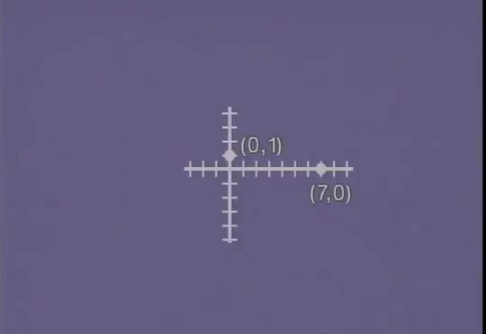0, 1, and 7, 0. Notice that something is different. In the past, with these square root equations we've sketched, as we went from left to right, the graph rose. That is, it was getting higher, it was going up. Here it appears, if we connected the 2 points, even with a line, that line will be sloped down.